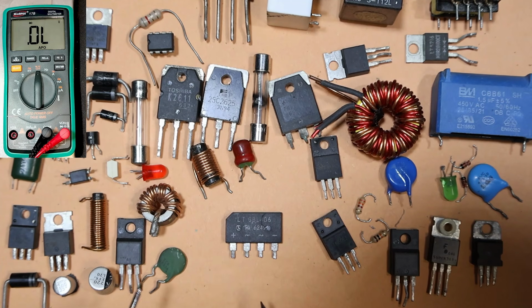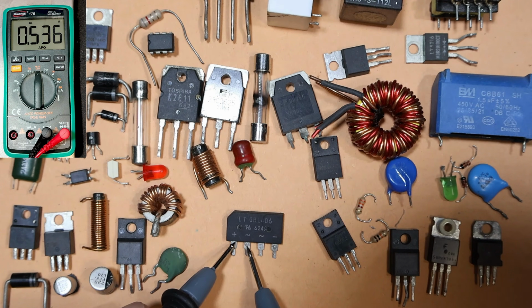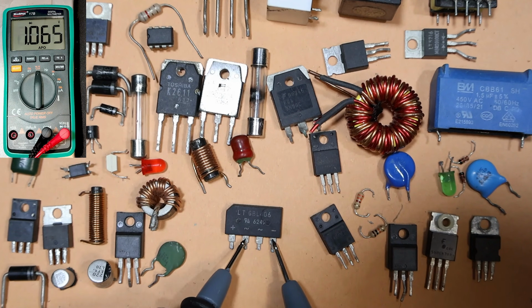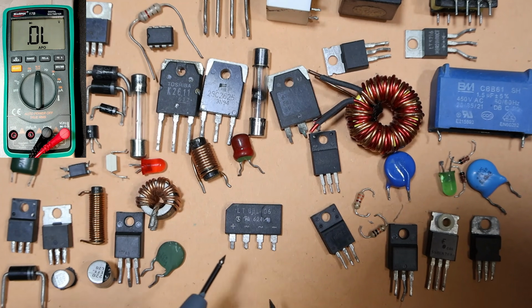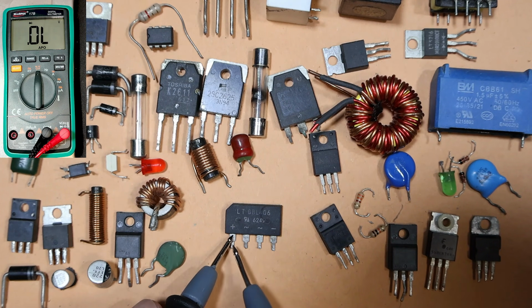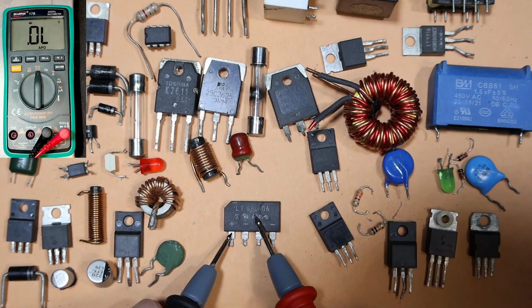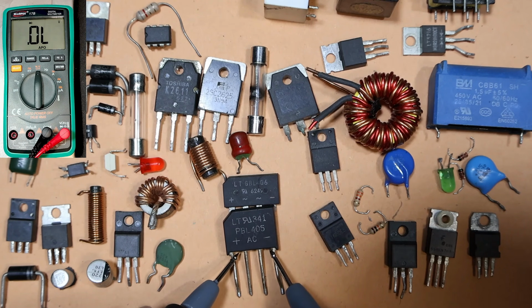Here we have the positive terminal. We put the black probe here and check the first diode, 0.5, second diode. Okay, and third diode here, fourth diode. Good bridge rectifier. Another very fast test for a bridge rectifier, you can just check between the positive terminal and negative terminal. If you get a double drop voltage, as you can see, it means the bridge is good. Let's check this one also here. Do you see? Between positive terminal and negative terminal, double drop voltage.